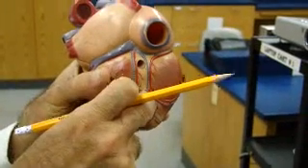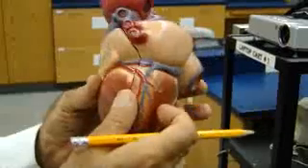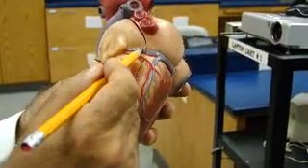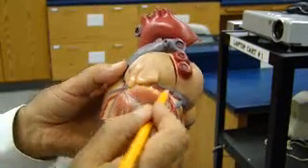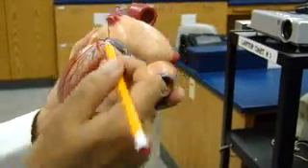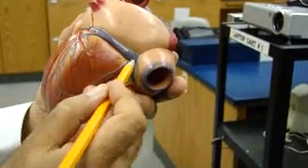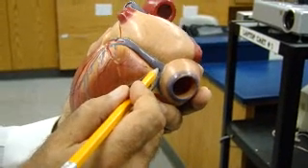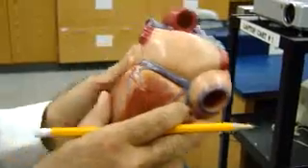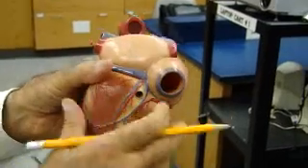The vein here is called the middle cardiac vein. So, middle cardiac vein with the great cardiac vein. This is the great cardiac vein that comes from here. Great cardiac vein, plus other veins like the lateral cardiac vein, they join and make the cardiac sinus. So this is the cardiac sinus, and then it's called the coronary sinus. Coronary sinus, okay?